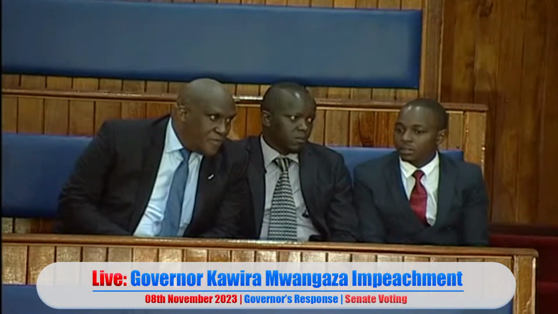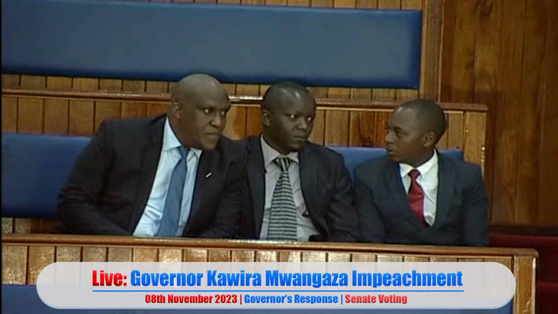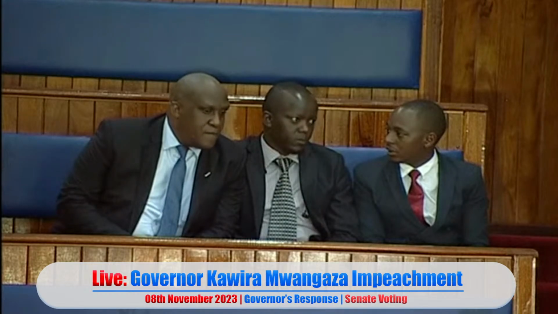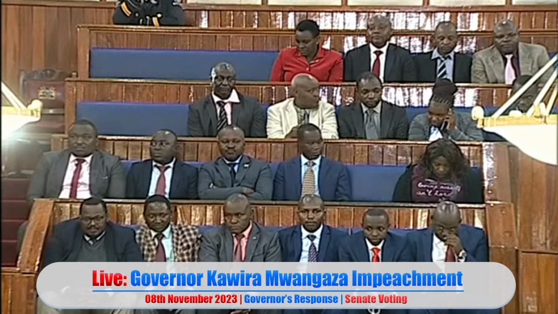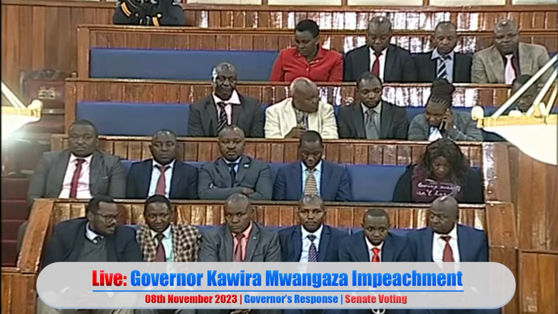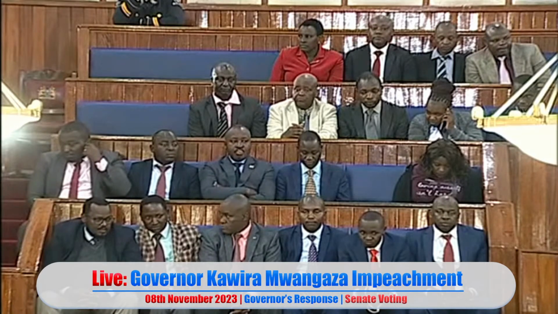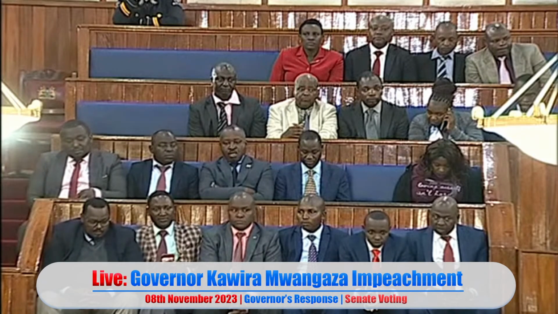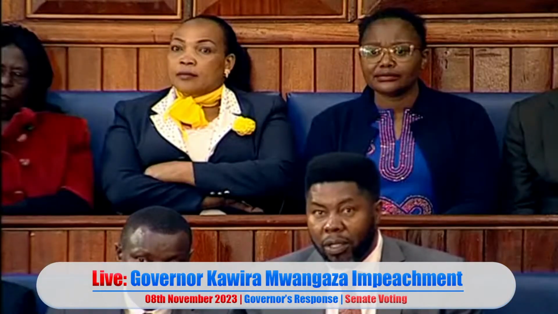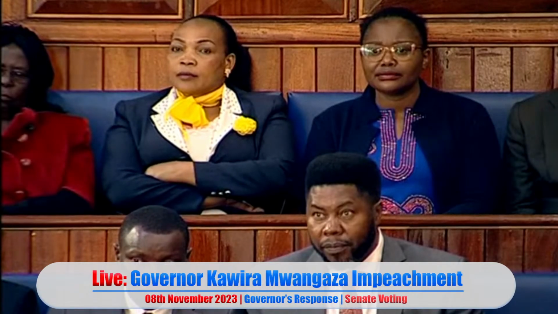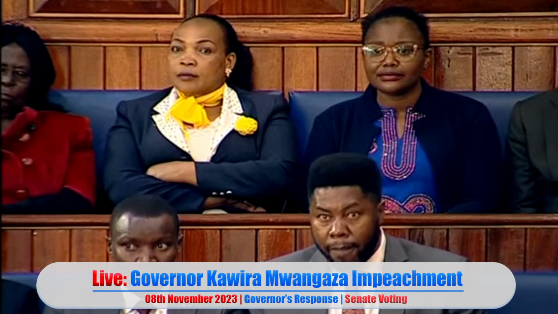Just as we continue on the impeachment process in Nigeria, the impeachment process happens under the Constitution of the Federal Republic of Nigeria. The procedures for impeachment of the President of Nigeria and the state governors are basically the same, except for the involvement of a bicameral legislature in the impeachment of the President and a unicameral legislature in the impeachment of governors.